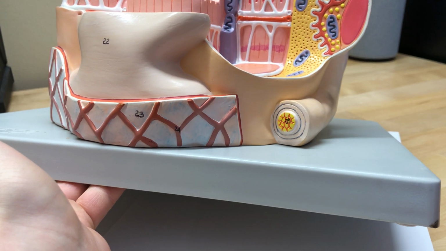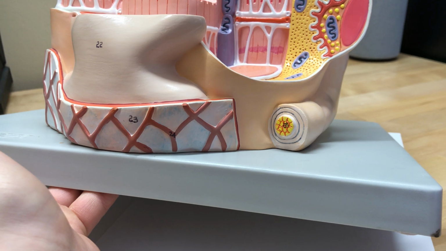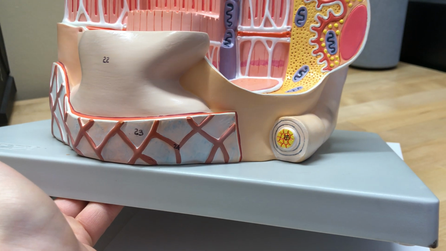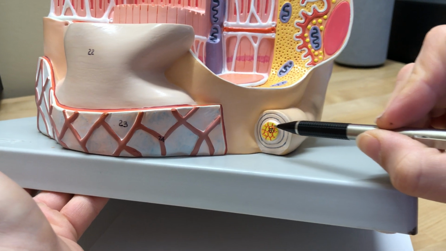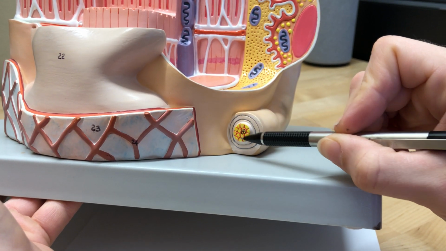Now, in order for a skeletal muscle cell to contract, we need to have some sort of nervous input. That's going to come in the form of a motor neuron. So here's the axon of a motor neuron.